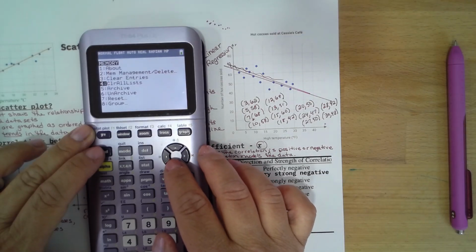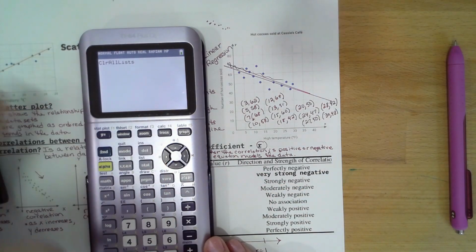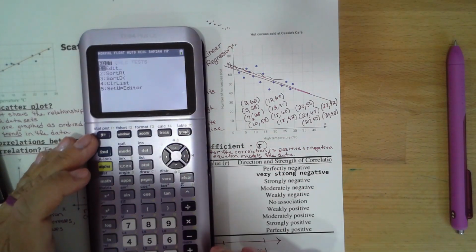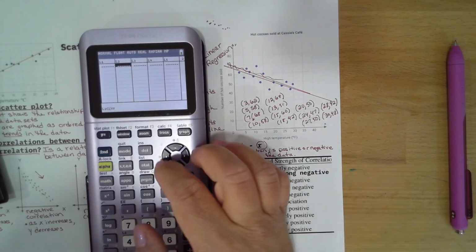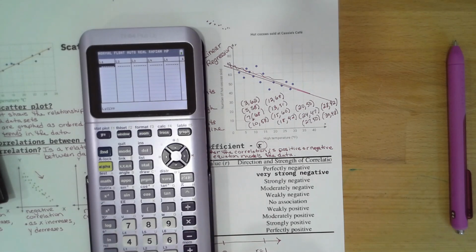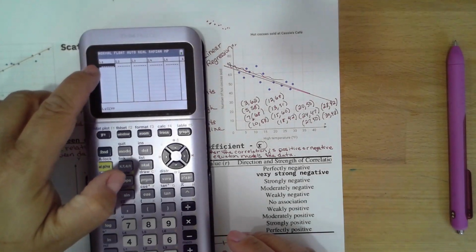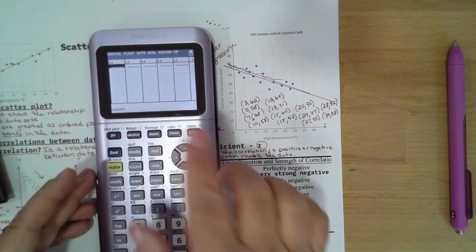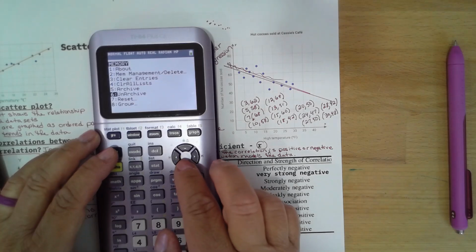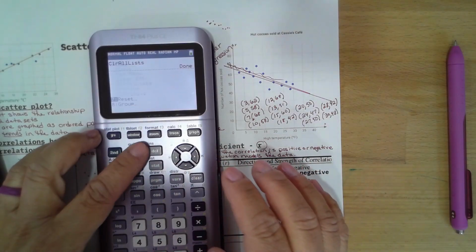See where it says clear all lists? If you do that and you go back to stat, look, they just cleared my table. Just make sure it's list 1 and list 2. If you don't see list 1 and list 2, I recommend going to second mem and then reset your calculator.